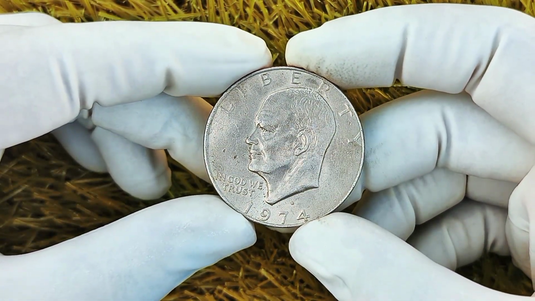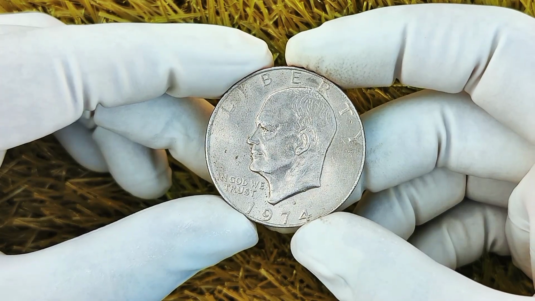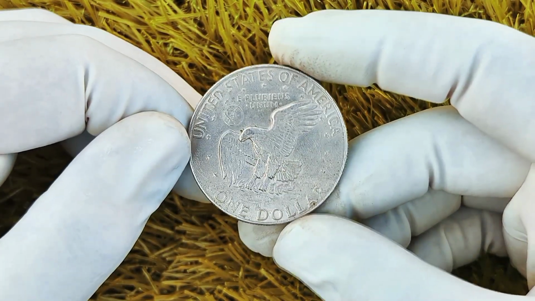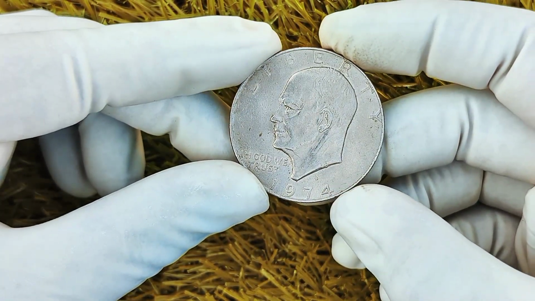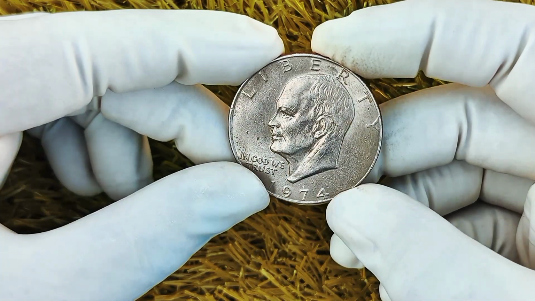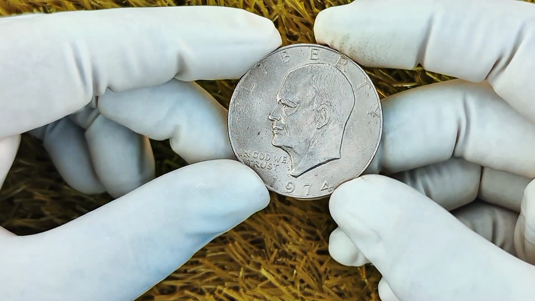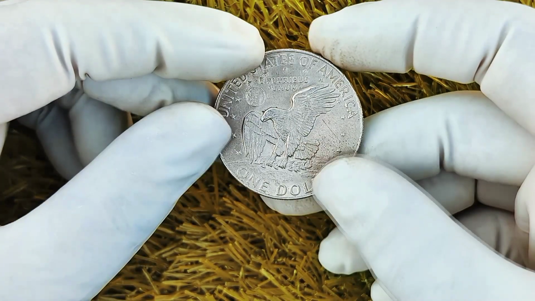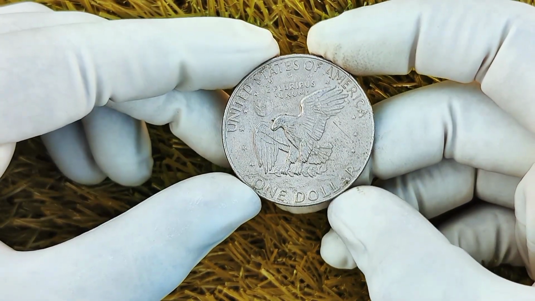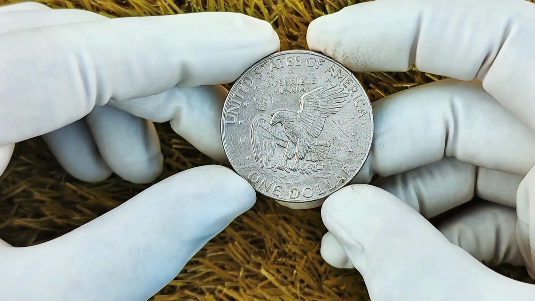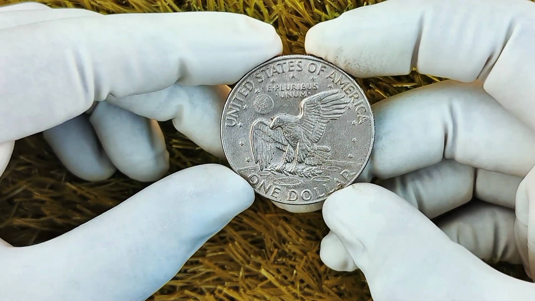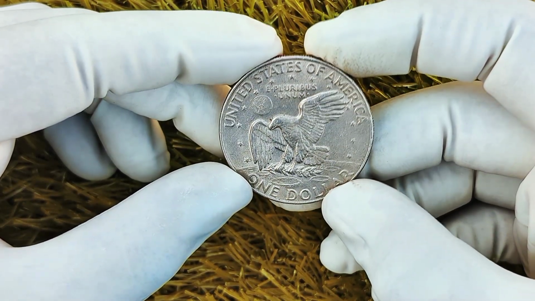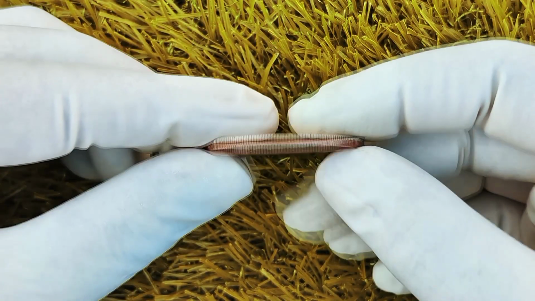Over the years, slight modifications have been made to the design due to die wear and production improvements, but the overall look has remained largely unchanged since its introduction in 1964. When it comes to grading and value, the 1974 Kennedy half dollar is generally common in lower circulated grades, but higher grade examples and special varieties can be quite valuable.